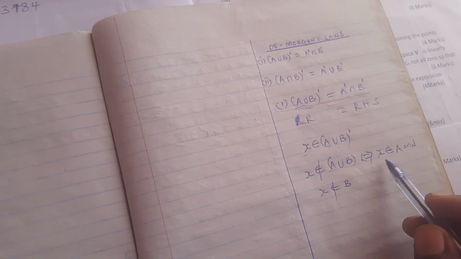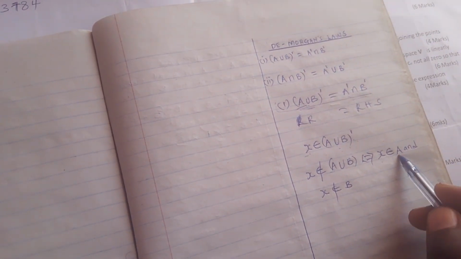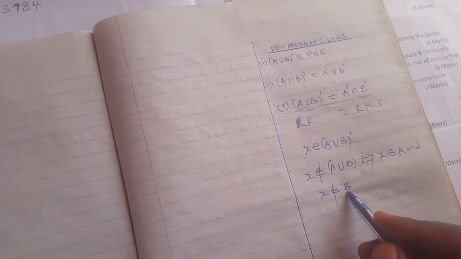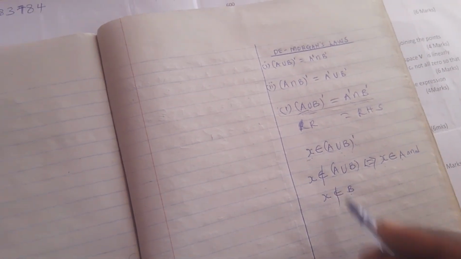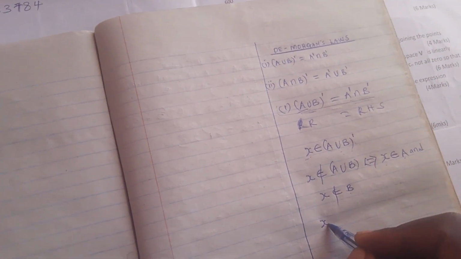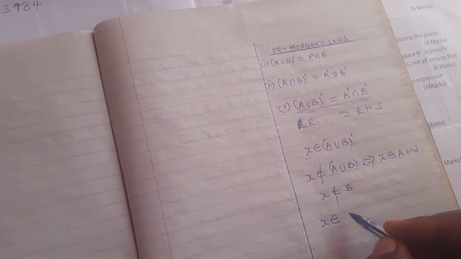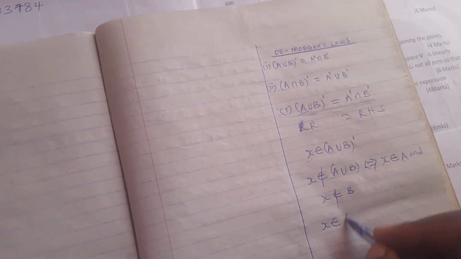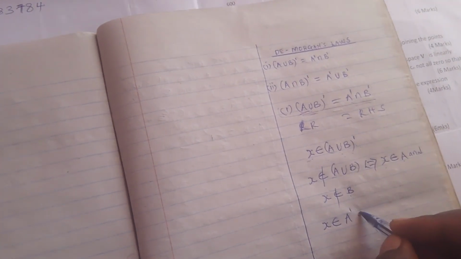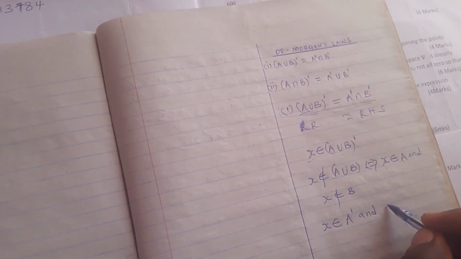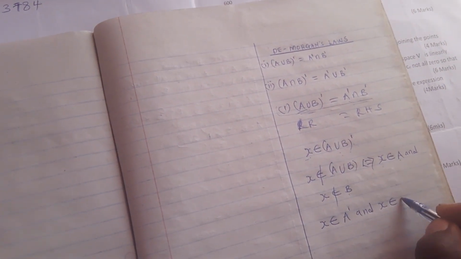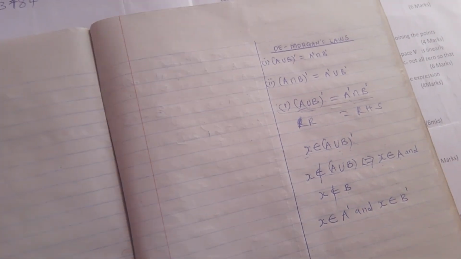So if x is not an element of A and also x is not an element of B, then automatically it means x is an element of A complement and also x is an element of B complement.